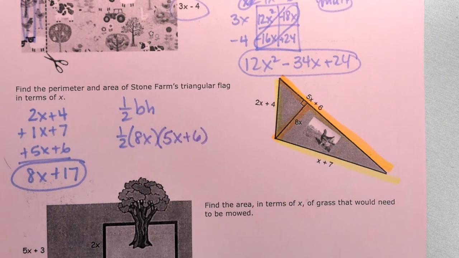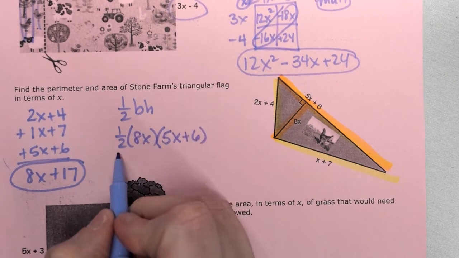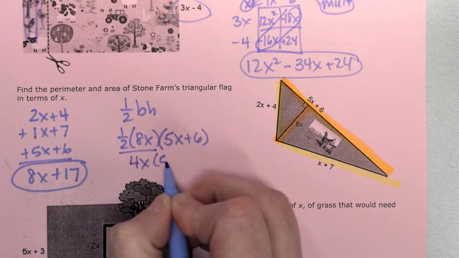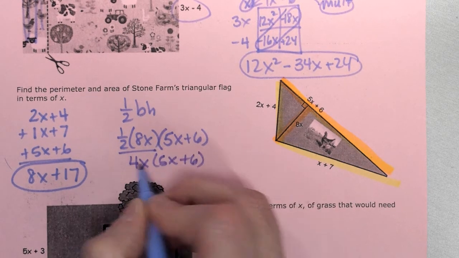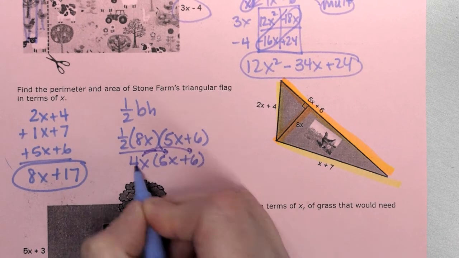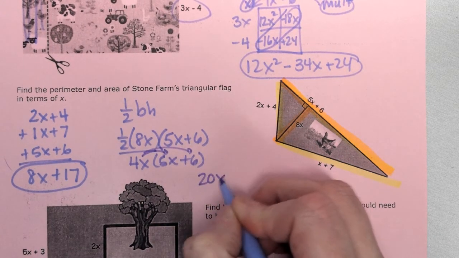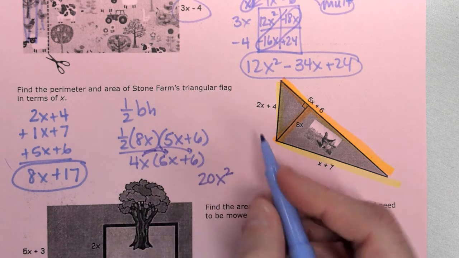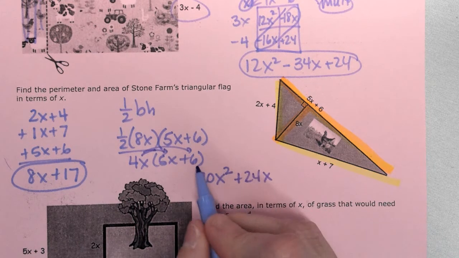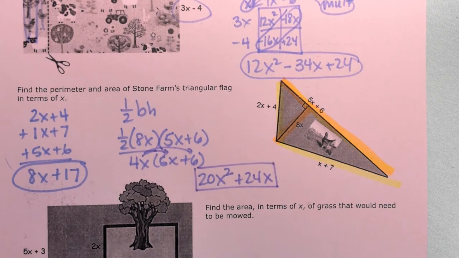And now I'm going to do this two at a time. What's half of 8x? 4x times 5x plus 6. If you want to put it in a box, go right ahead, or you can distribute it. 4 times 5 is 20. X times x is x squared. 4 times 6 is positive 24x. And that is my area.